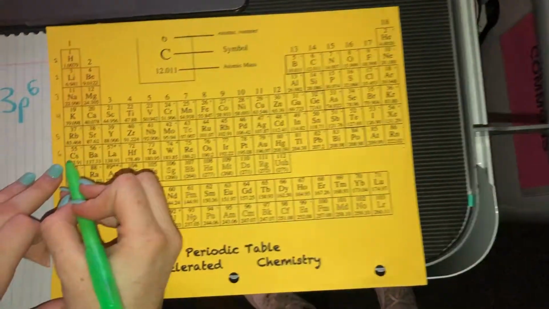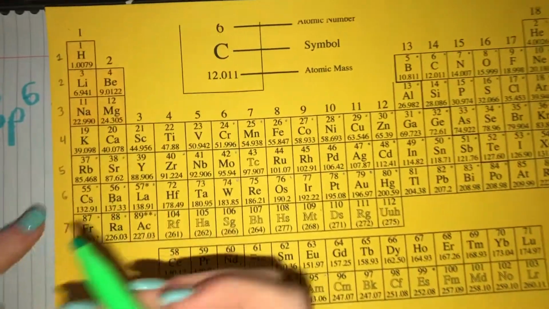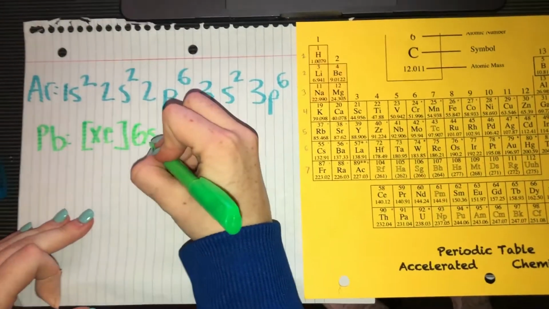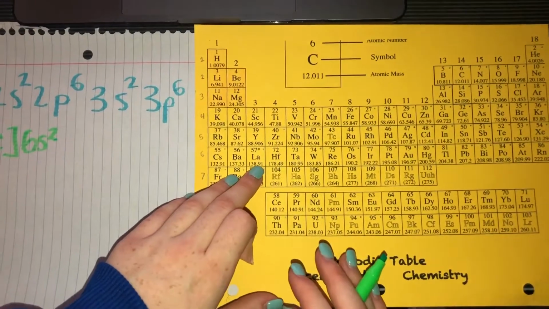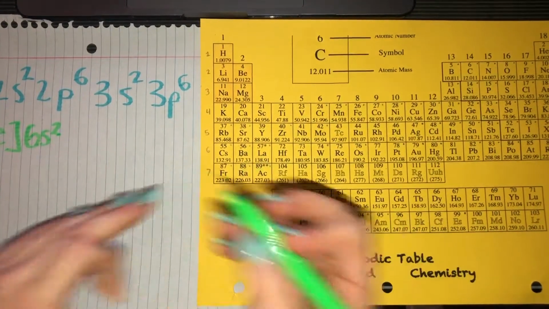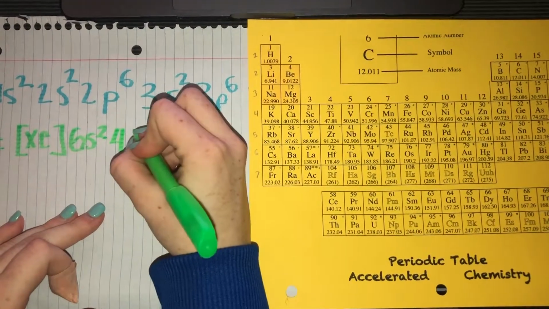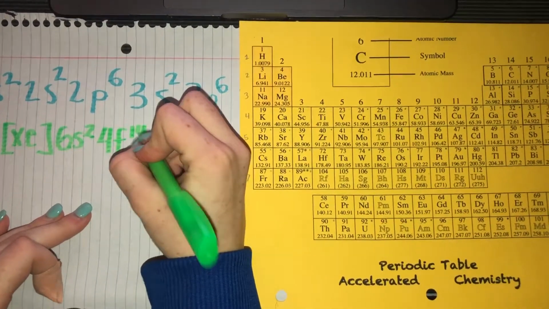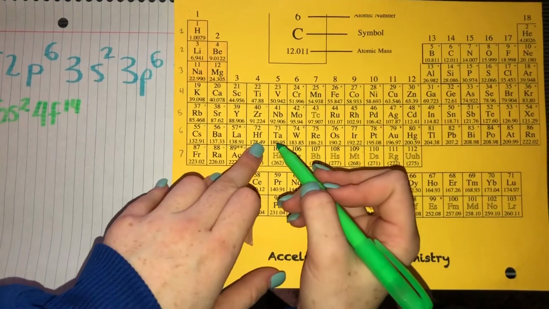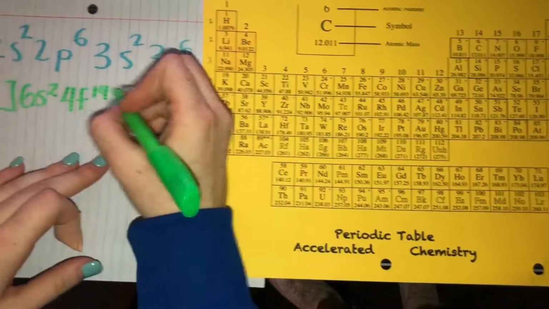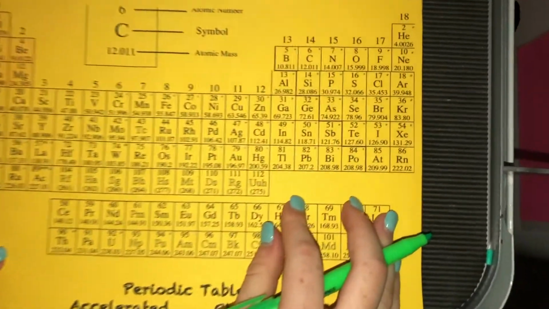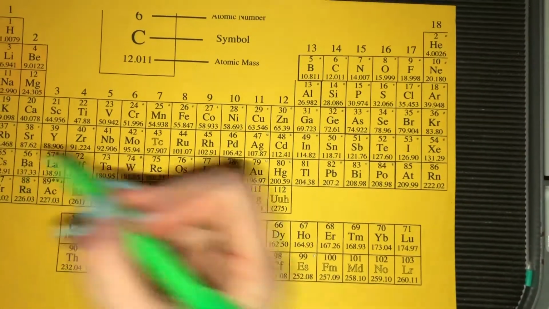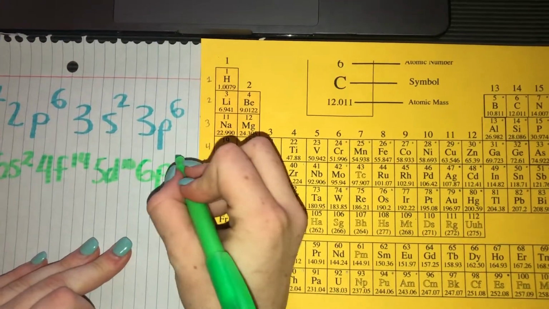Then we do 6, because we're in the 6th energy level. We do 6s2. Then we have to do the F block, which is symbolized here by the star. So we do 4f14. Then we do 5d10. And then we finish with the 6th energy level in the P block, the second element over, 6p2.